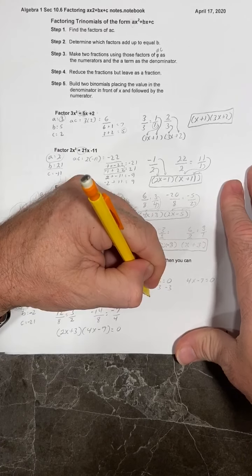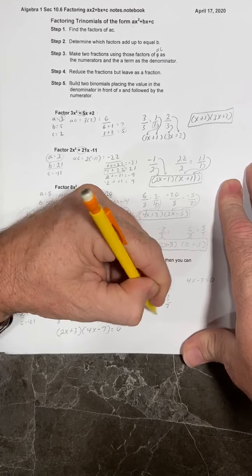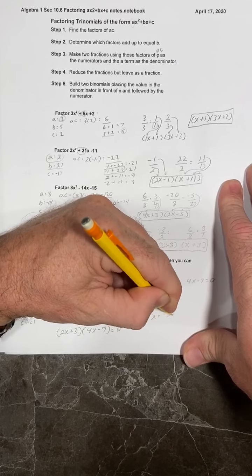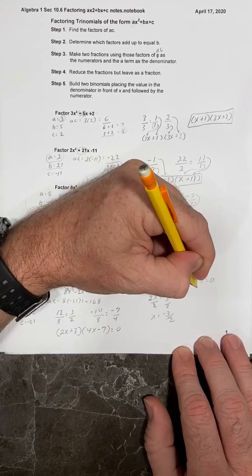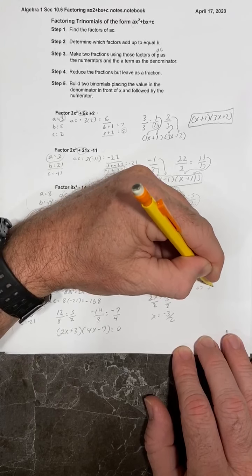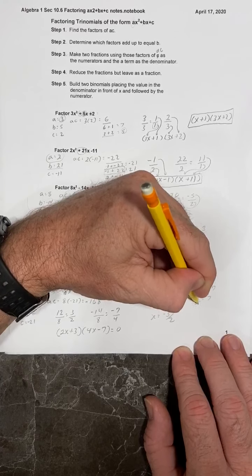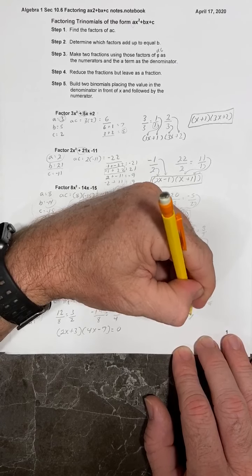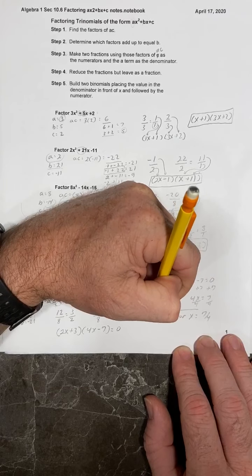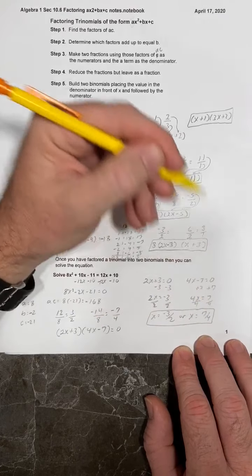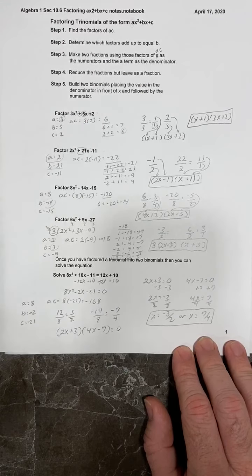Subtract 3 from both sides. 2x equals negative 3, and divide by 2. So x could be negative 3 halves. Then for the other one, 4x minus 7 equals 0. Add 7 to both sides. 4x equals 7, divide by the 4. And x equals 7/4. So x could be negative 3 halves, or it could be 7/4. And that is section 10.6.